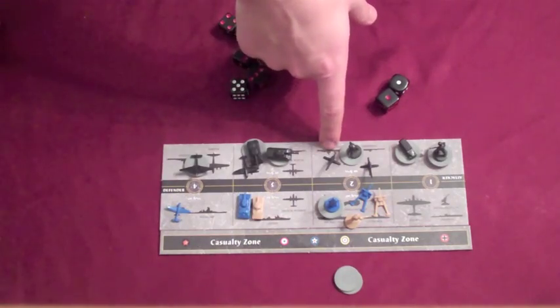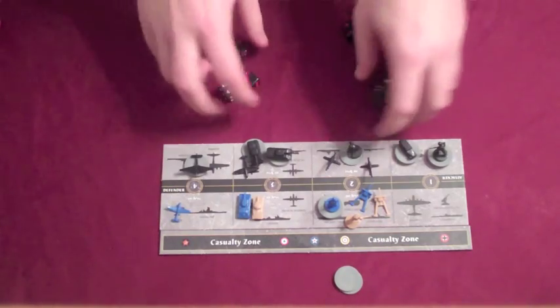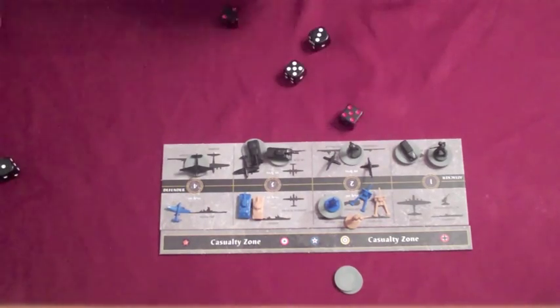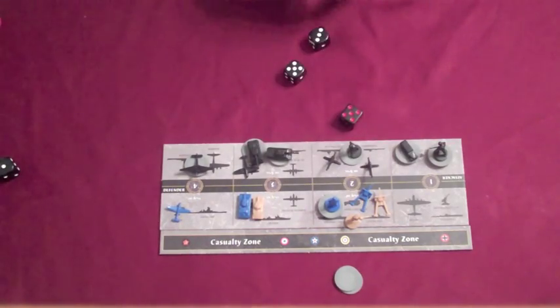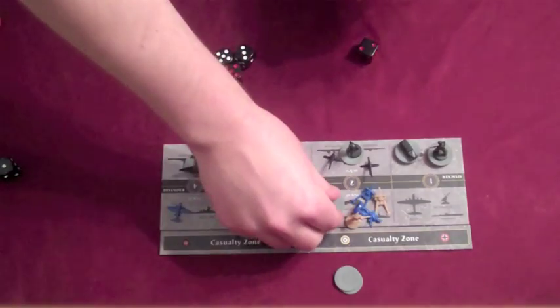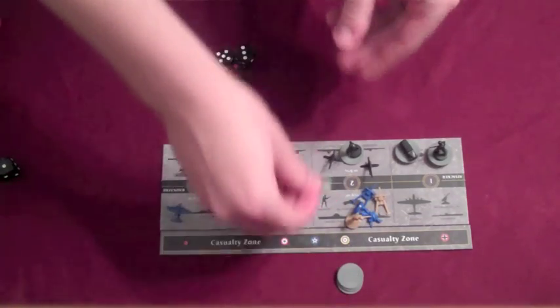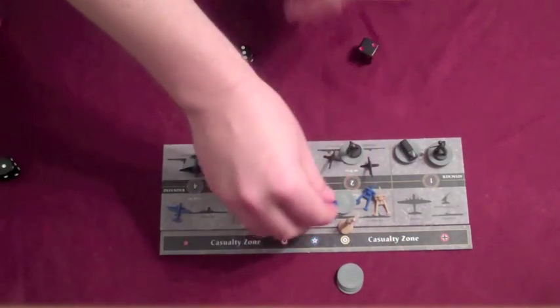In the attack at 2 space I have 4 units, so I'm going to roll 4 dice. Then I pick out the die rolls that are at 2 or less. I only rolled 1 2, so I only score 1 hit. So maybe the French loses another infantry. So I move a gray chip behind the casualty zone.